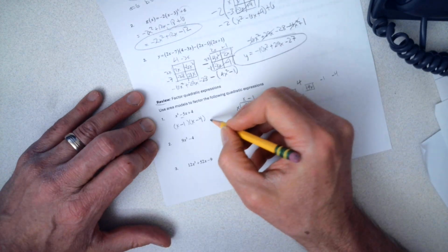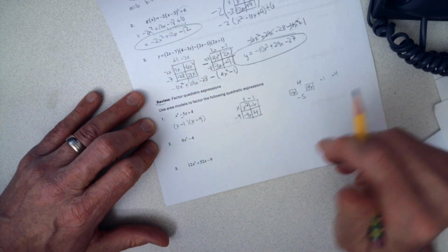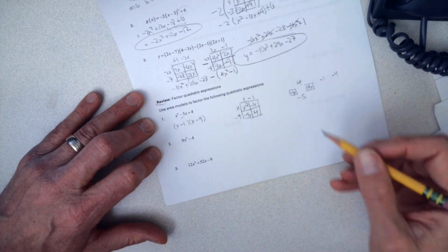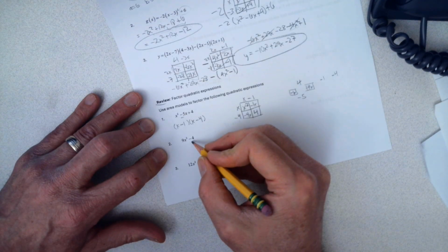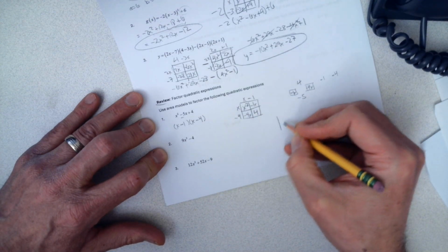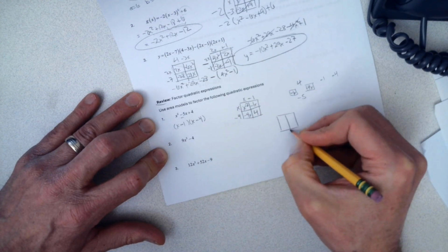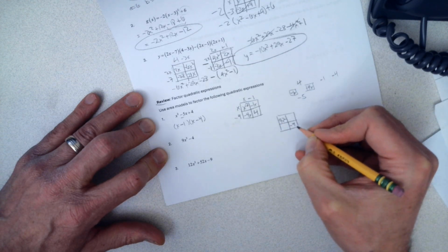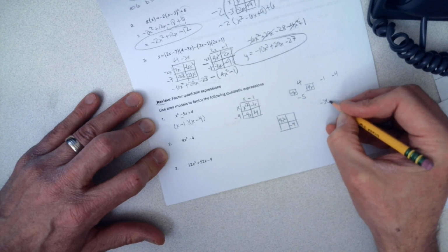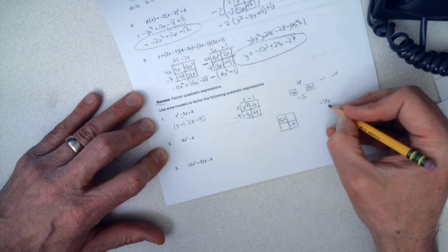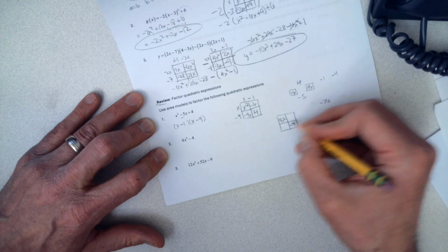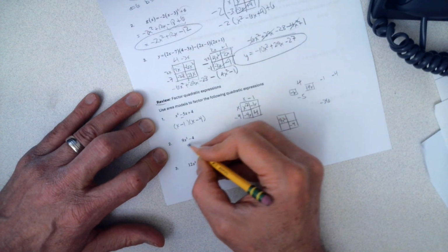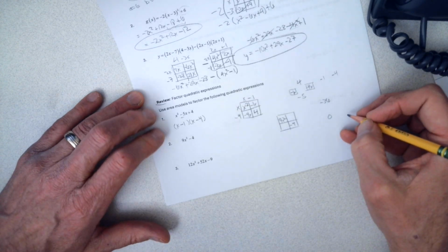Being able to do this is going to help us in standard D. So 9x squared minus 4, let's do that one as well. So here's the 9x squared and the minus 4. I need numbers that multiply to 9 times negative 4, which is negative 36. There is no linear term in here, so they have to add to 0.